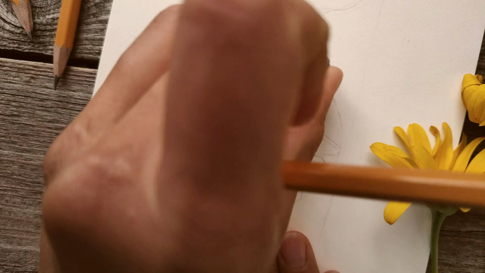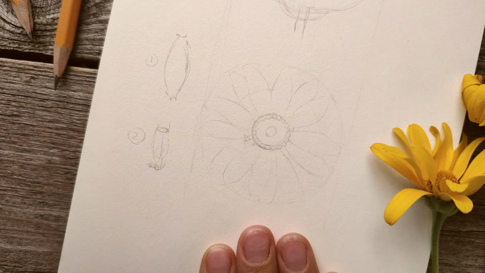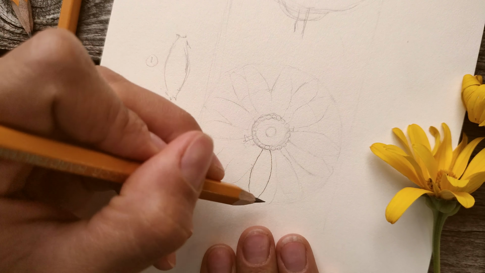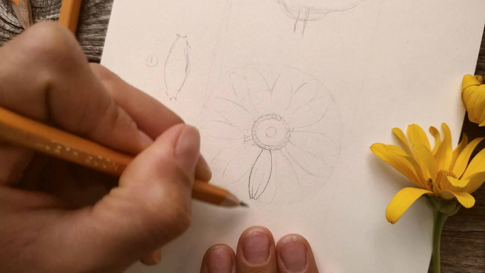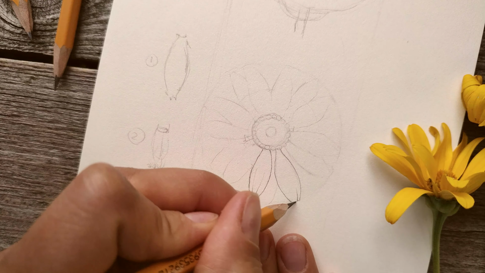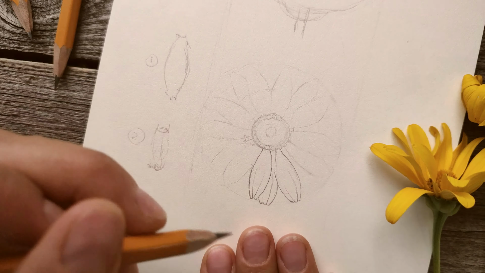Once everything is sketched, I use a kneaded eraser to gently remove excess graphite, leaving light lines. Then I use these faint lines to refine the contours with more precise strokes. This technique helps me draw confidently, as any mistakes can easily be erased without damaging the paper.